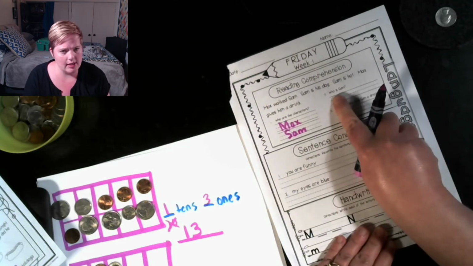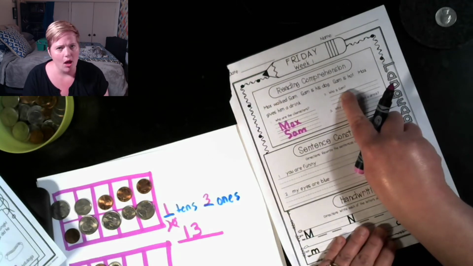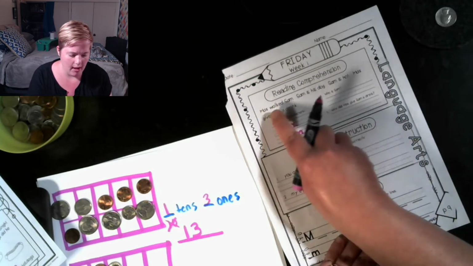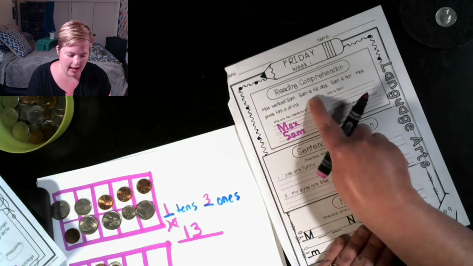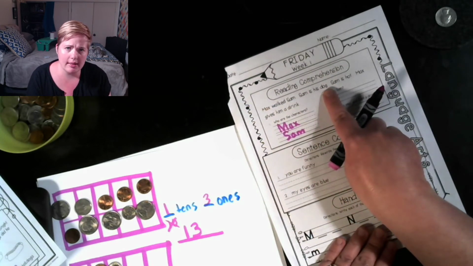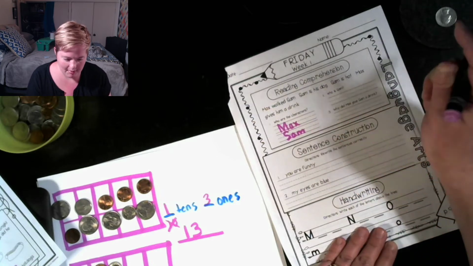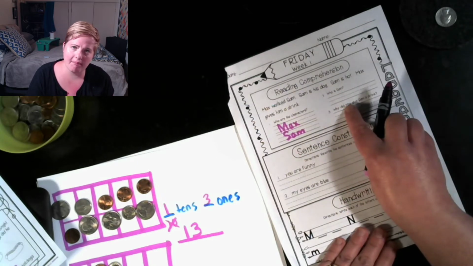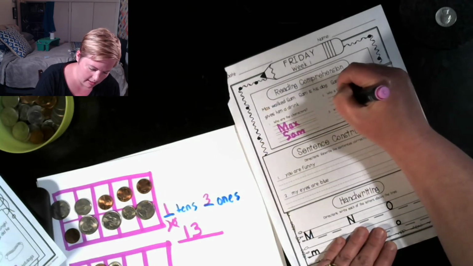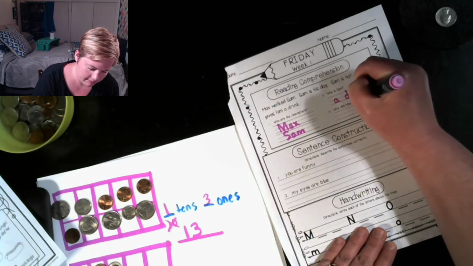And then the next question says, who is Sam? Well, let's read again to make sure we know. Max walks Sam. Sam is his dog. Who is his dog? Sam is his dog. So who is Sam? A dog.